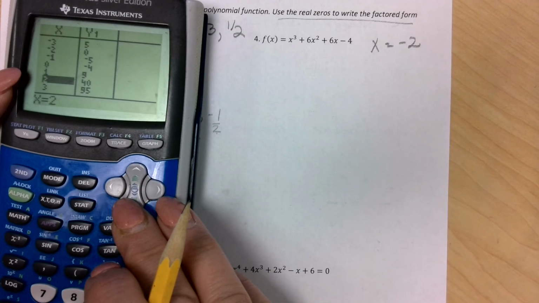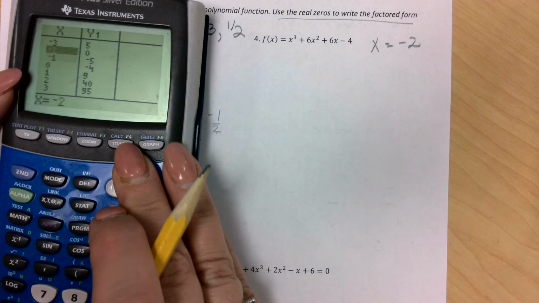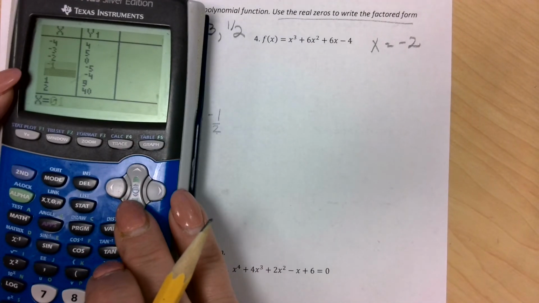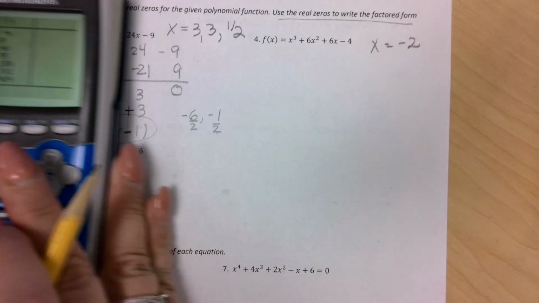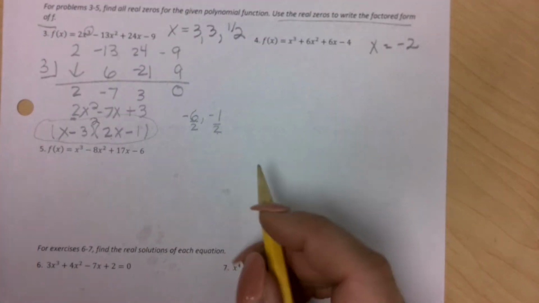Let's see, there's not one at positive 2. How about a negative 4 just in case? Nope. Or a positive 4? No. So we need to find the other 2 by performing synthetic division.